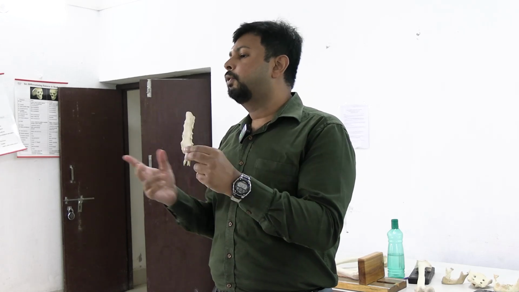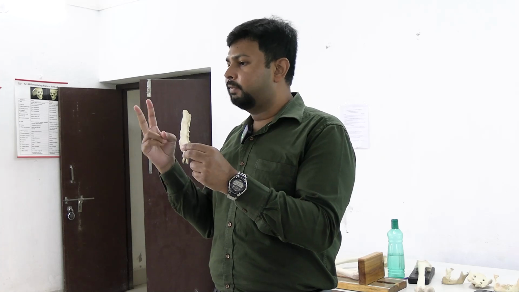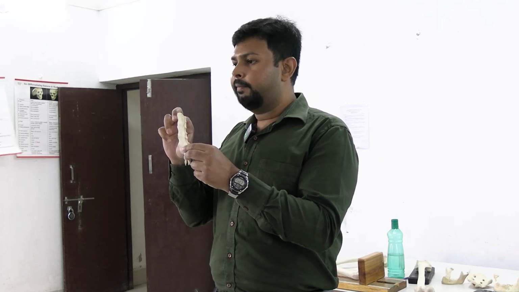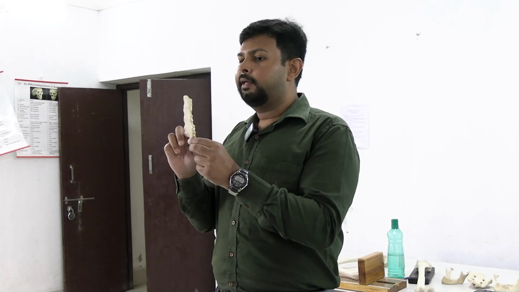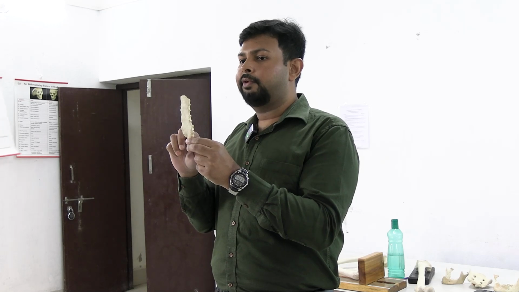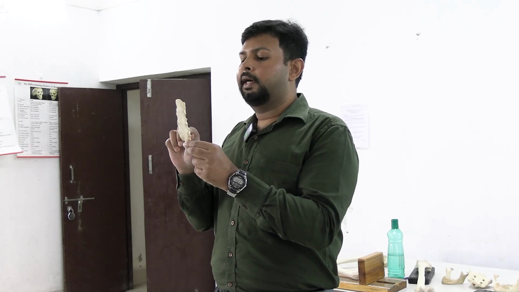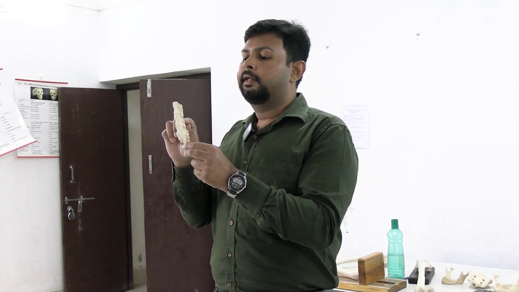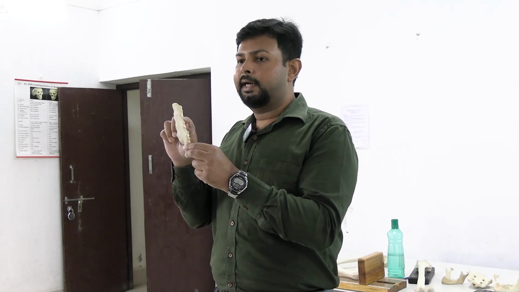And then the fusion occurs in 2 waves. In the first wave, there is fusion among the sternebrae. That is 15 years, third and fourth sternebrae fuse. Then third and second fuse at 20 years. And then first and second at 25 years.